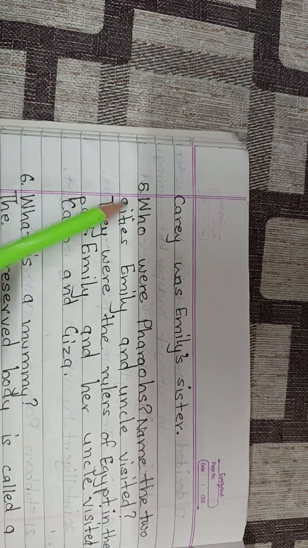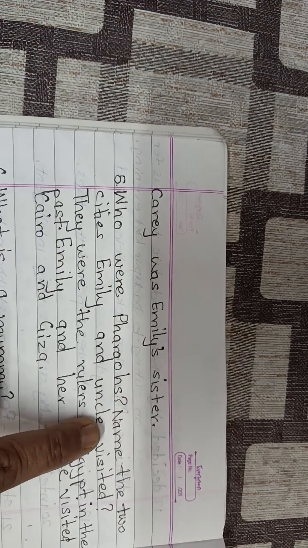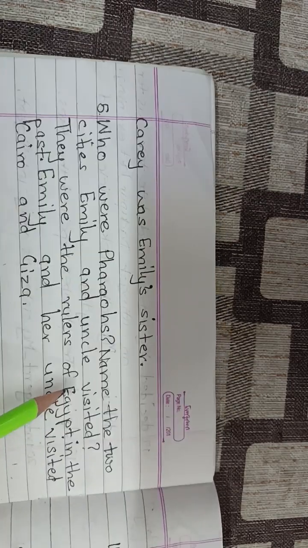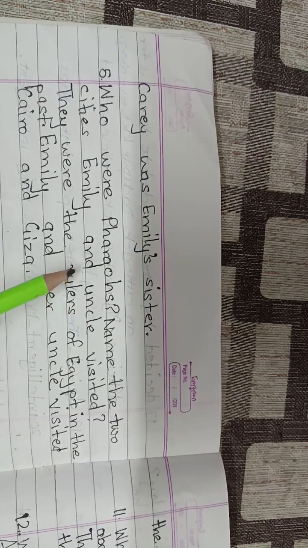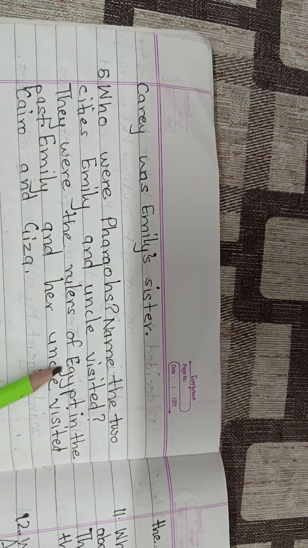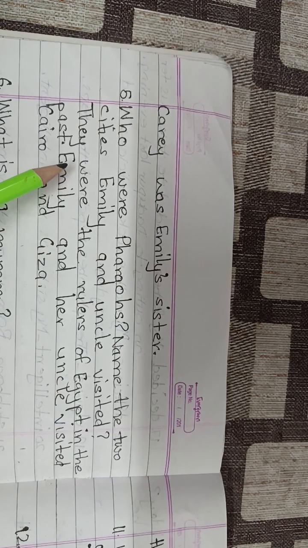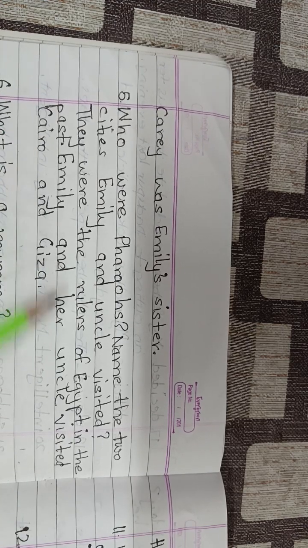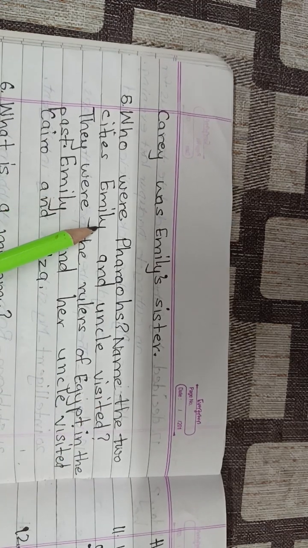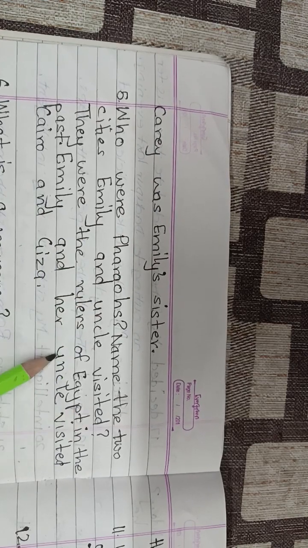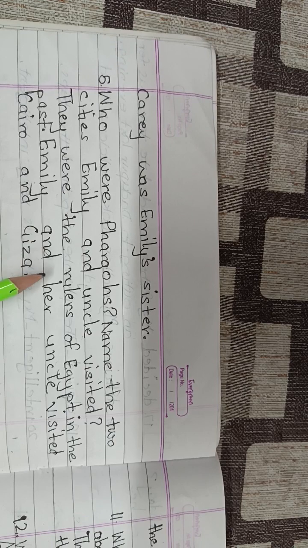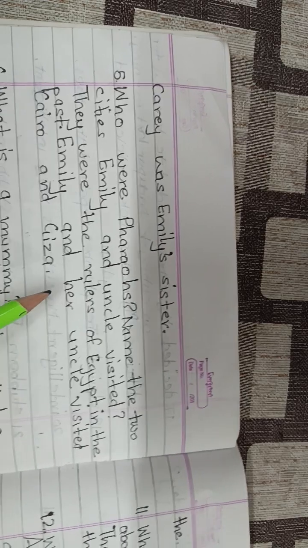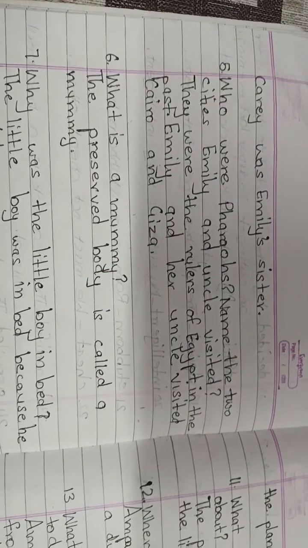Now number 5. Who were pharaohs? And name the two cities Emily and uncle visited. So, who were pharaohs? Pharaohs, they were the rulers of Egypt. In the lesson it is mentioned, read the lesson carefully. They were the rulers of Egypt in the past. Now, second part, name the two cities Emily and uncle visited. So, these are the two cities Emily and her uncle visited, Cairo and Giza. So, these were the names of the two cities they visited.